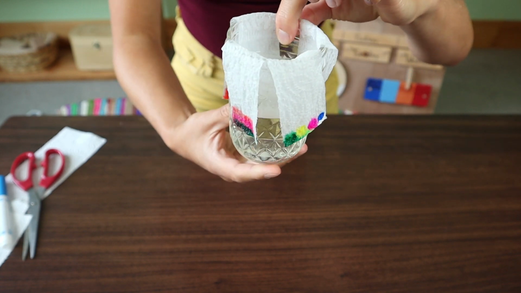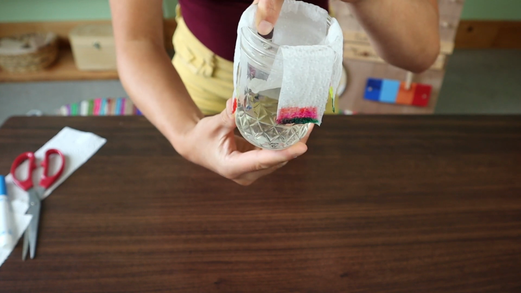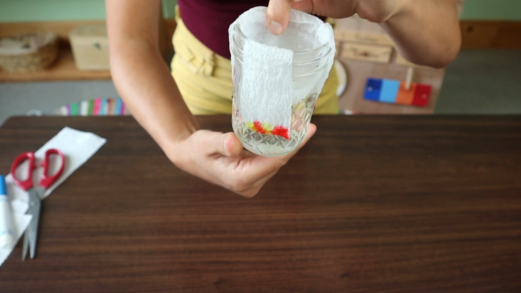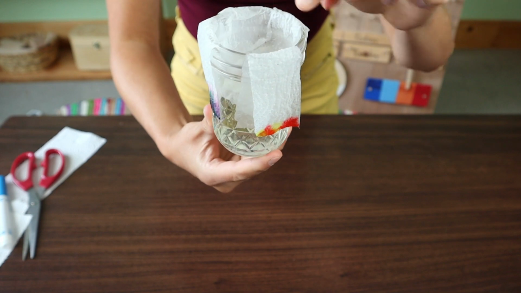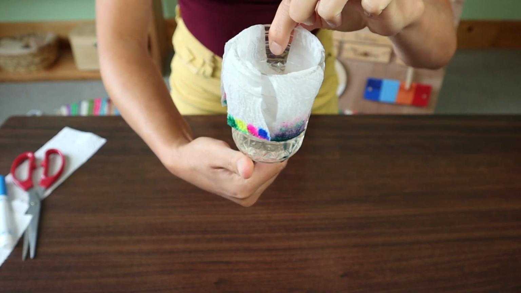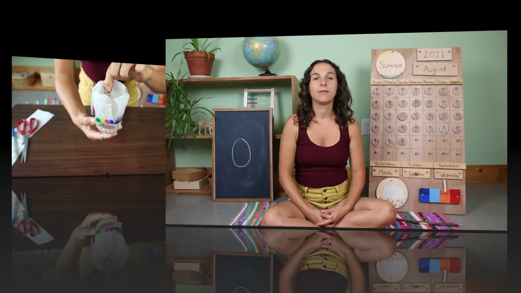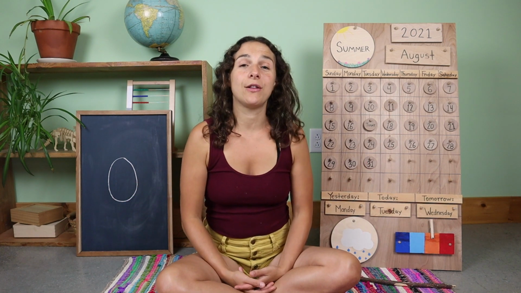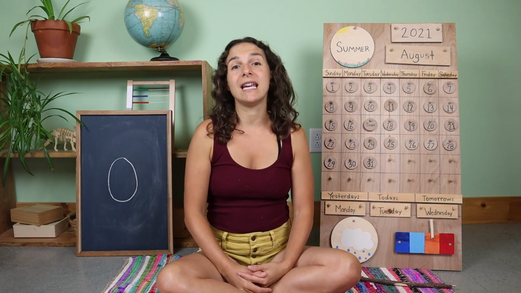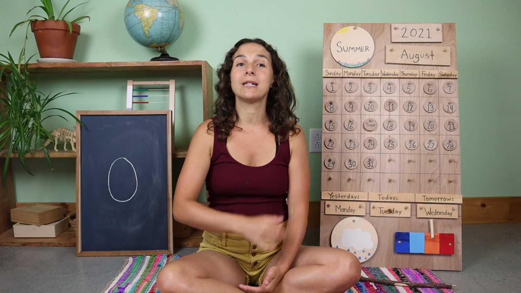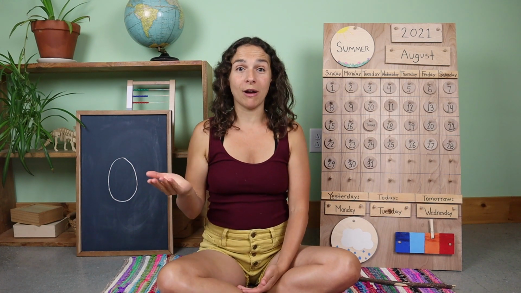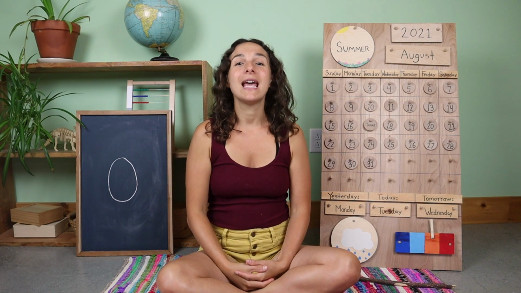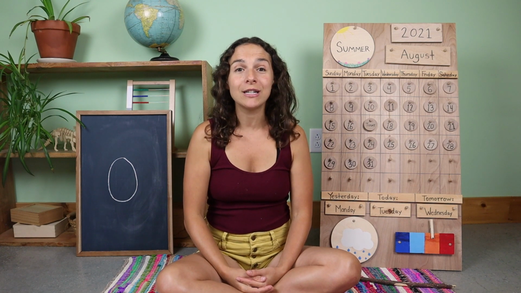So it seems as though the water has traveled all the way up the paper towel and mixed all of the colors together. So we didn't leave any pictures out in the rain, but we were able to see how the water traveled through the paper towel and made the colors spread and mix together. Even mistakes can be turned into artwork.